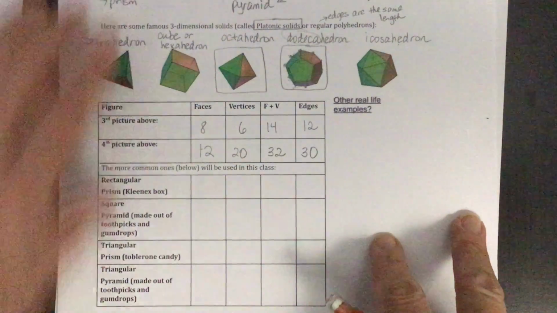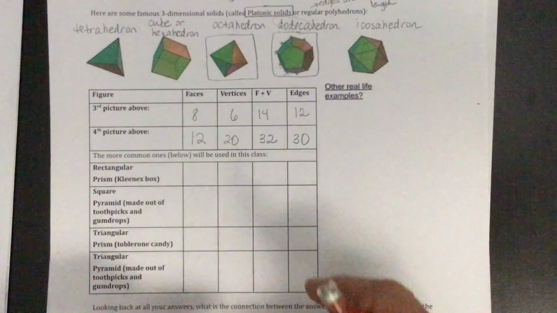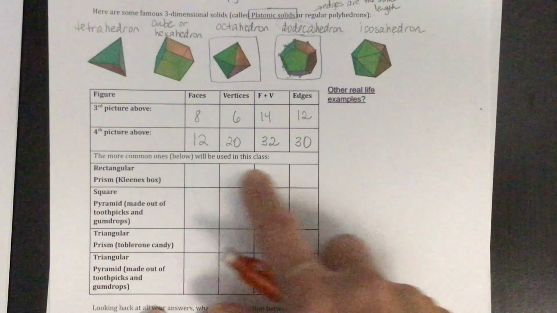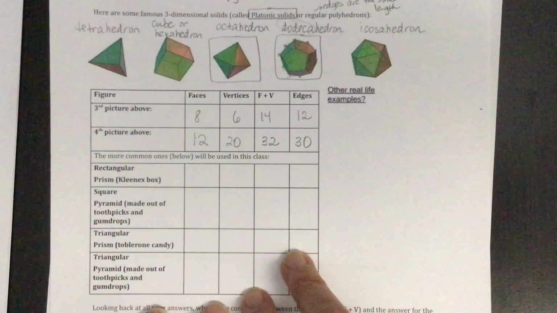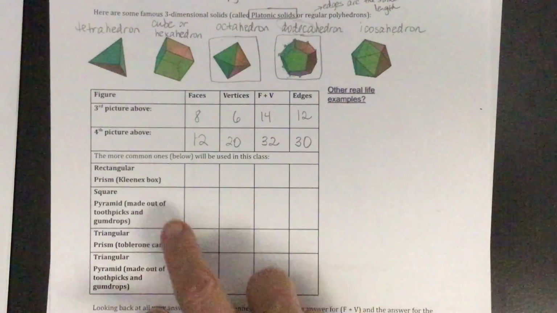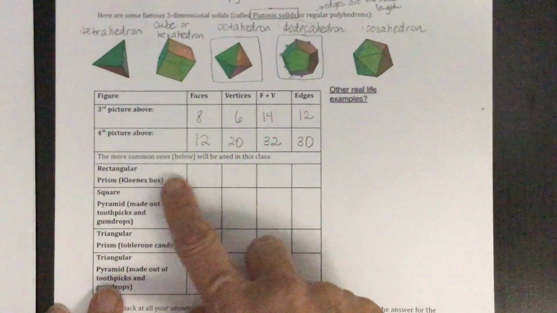All right. So here's what we're going to do. We're going to look at a rectangular prism. I'm going to bring one into view in just a second. We together will figure out faces, vertices. We'll fill this in. And then I'm going to show you 3 more figures and have you figure out how many of each thing there are. Okay? All right, so we're going to start with a rectangular prism.